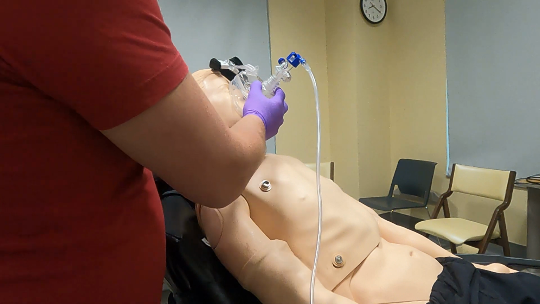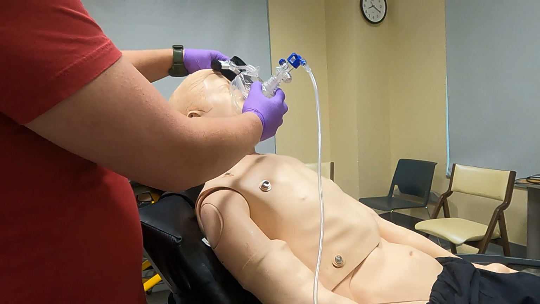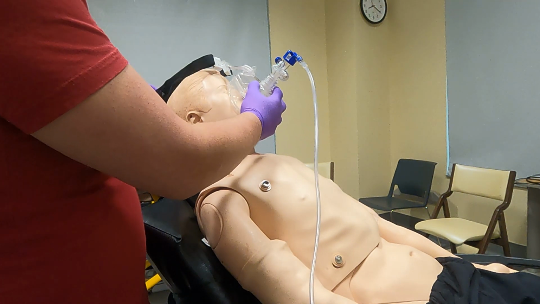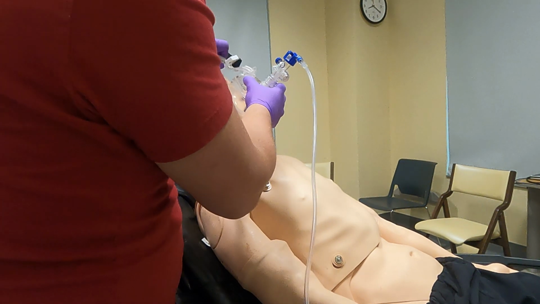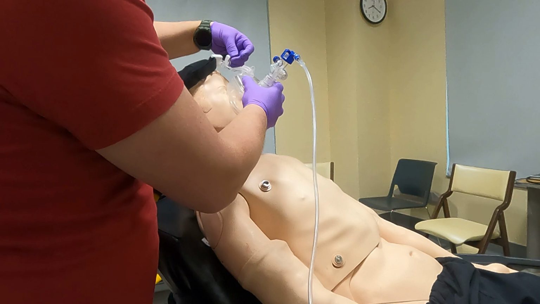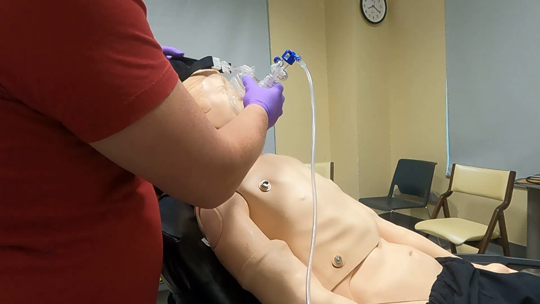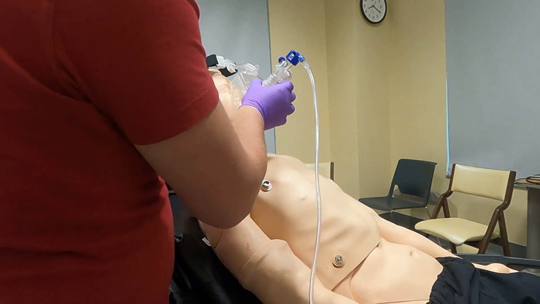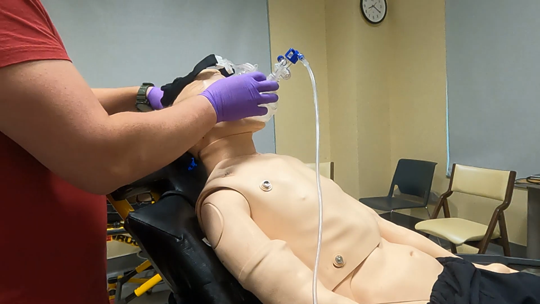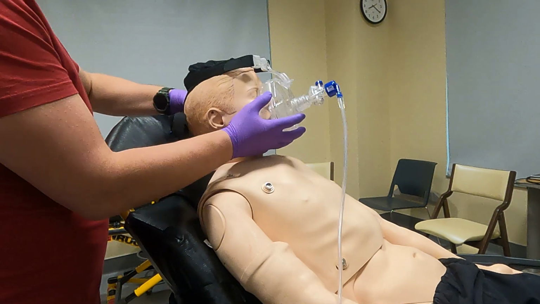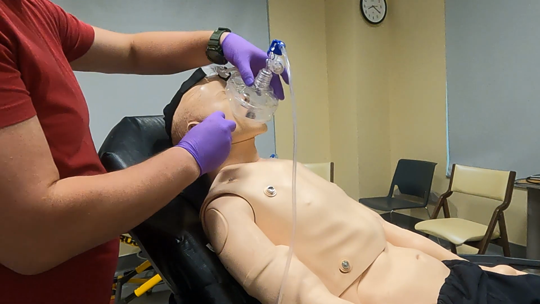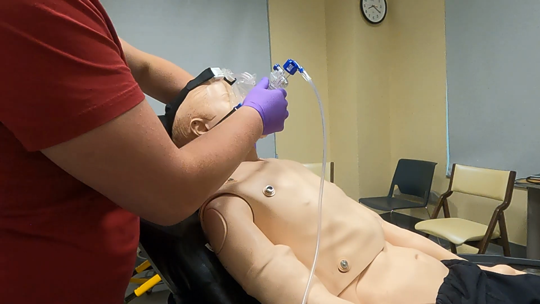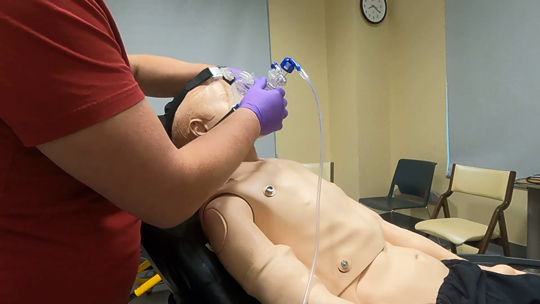All right, so are you feeling comfortable with that? Is it okay? And if he says yes, it's helping, then we can start to work on securing this to our patient. My head strap is backwards. There we go. So I'm going to tuck this around behind his head here. These just clip on like so.